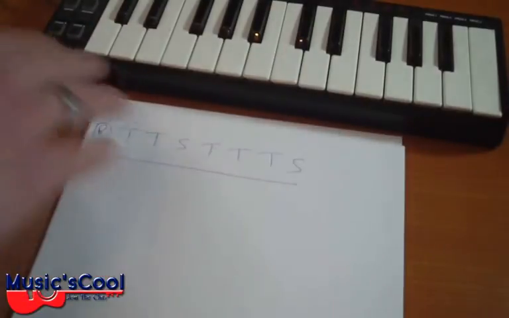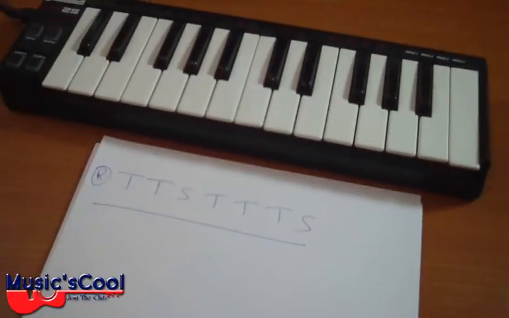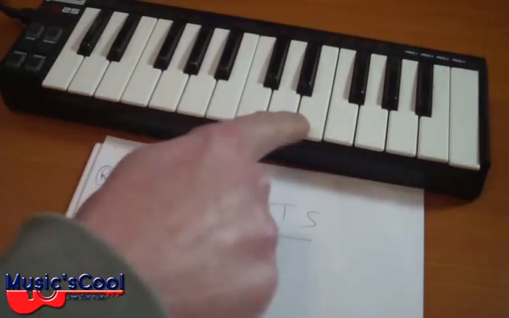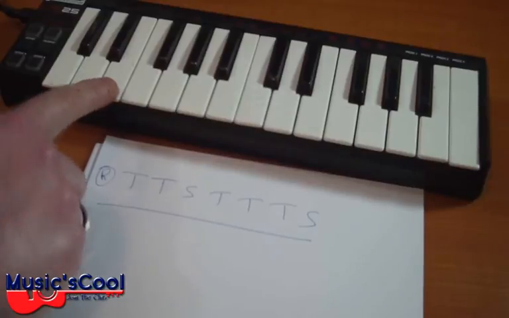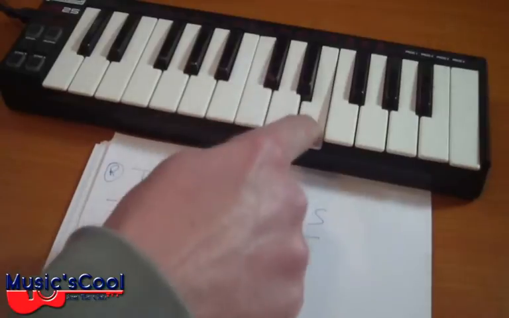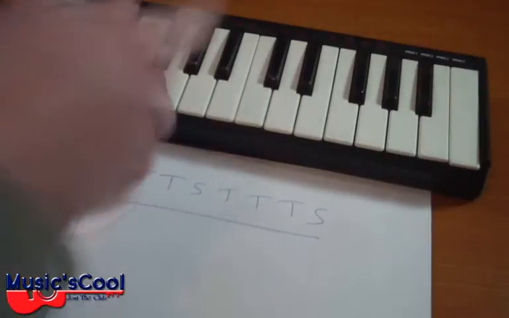Okay? Now let's find out if this is correct, and let me prove it to you real quick. Okay? So check this out. So let's say we start on, let me bring the keyboard down a little bit here. Let's say we start on an E. Okay? If I just play all the white keys like I did when I was playing in the key of C, it sounds like this. Now, for those of you with a discerning ear, that does not sound like a major scale. Let me play it again for you.